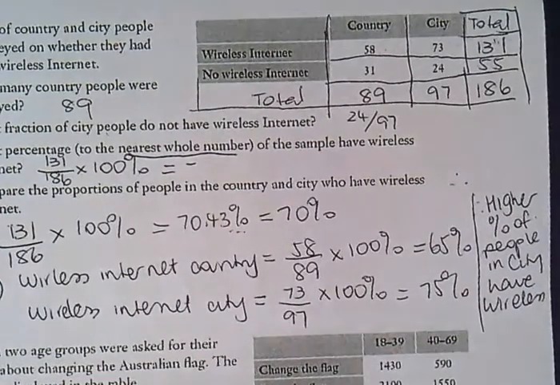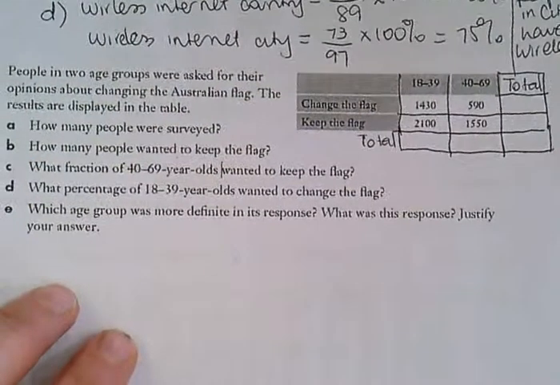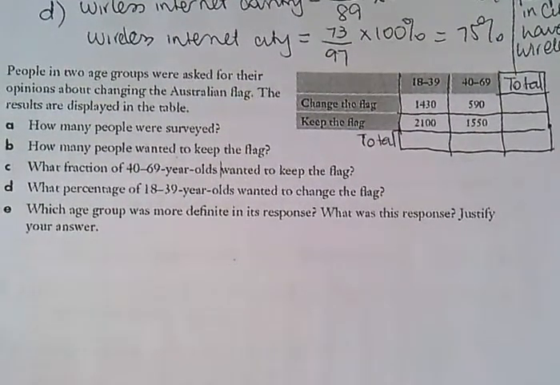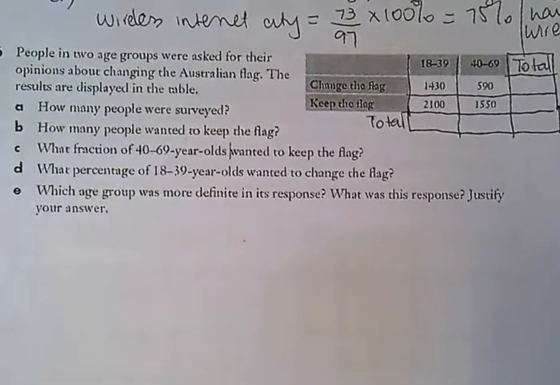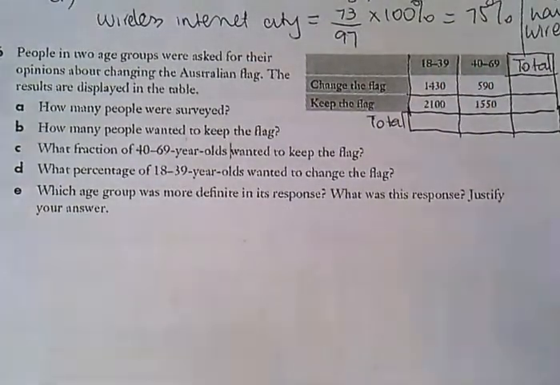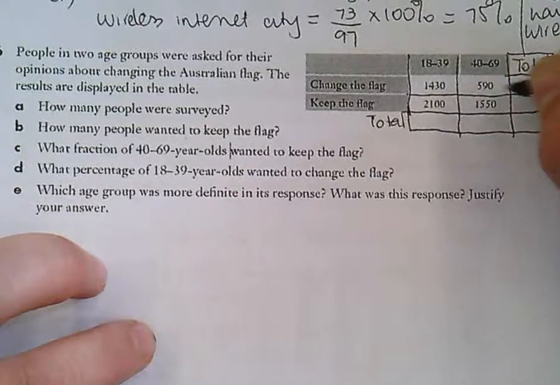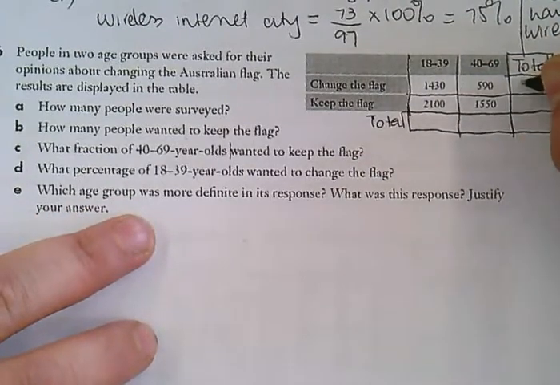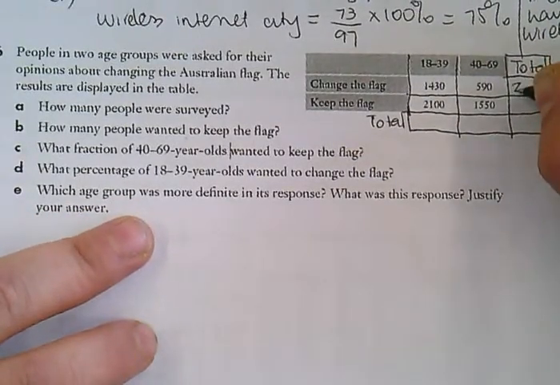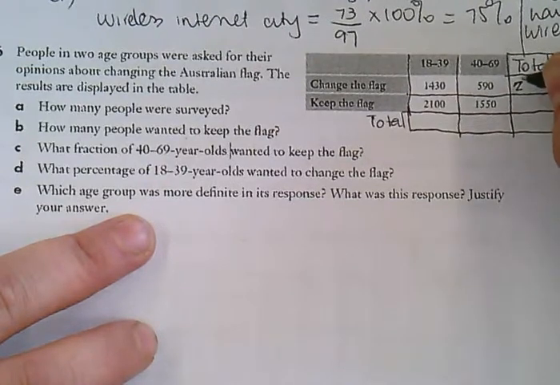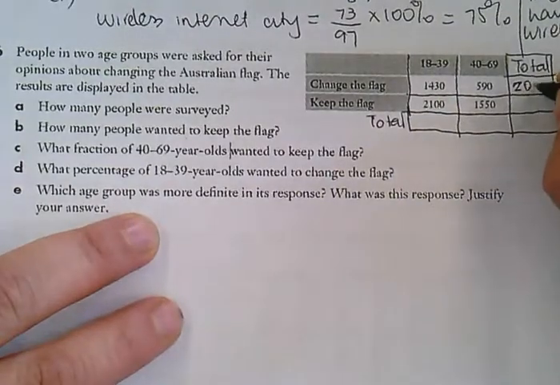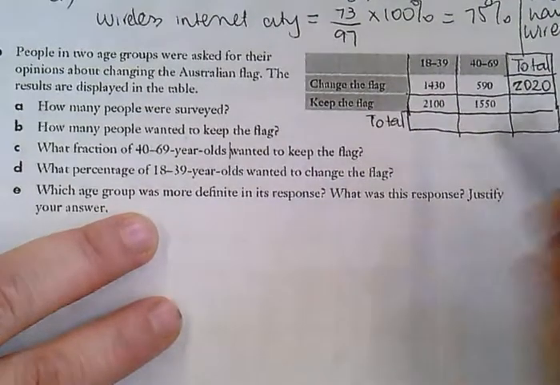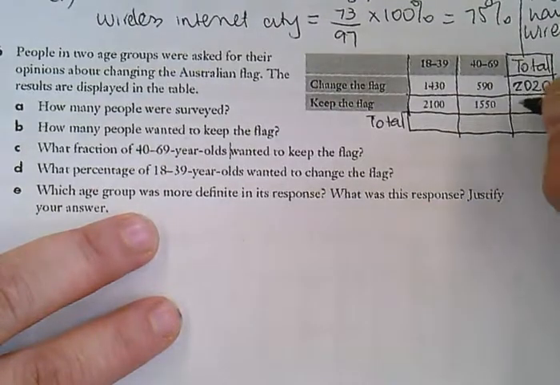Okay, two age groups were asked for their opinions about changing the Australian flag, and the results are displayed in the table. It says how many people were surveyed. That's why, like I said, if you get one of these tables, add your things up. So what's this over here? 2020? Well, add 600 and it would be 2030, and take away 10. 2020.